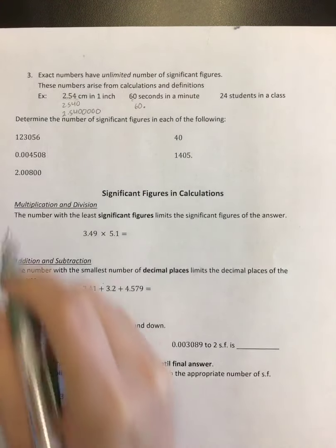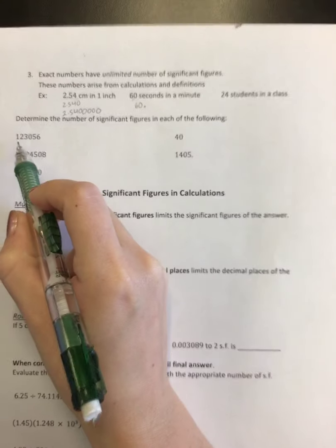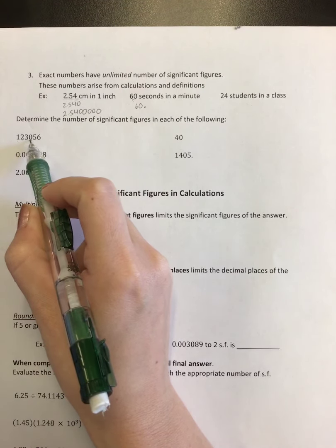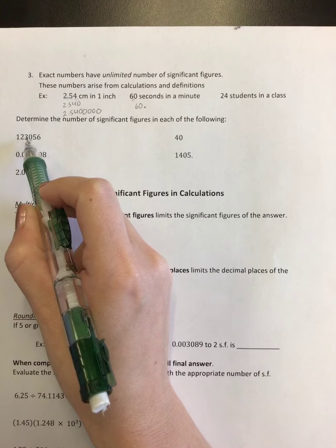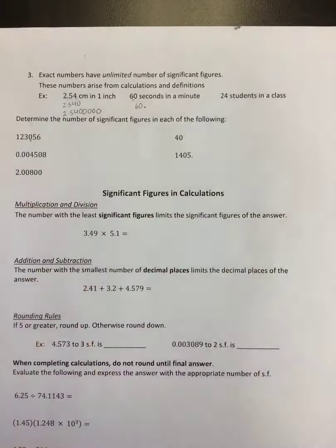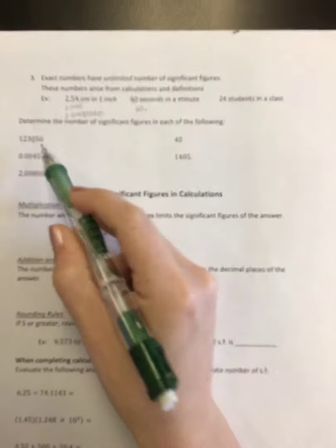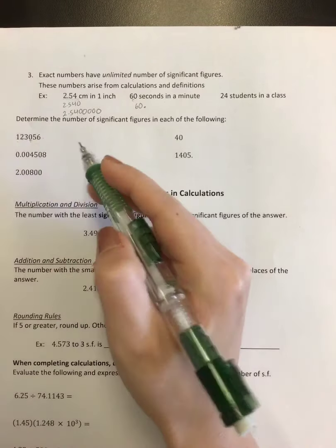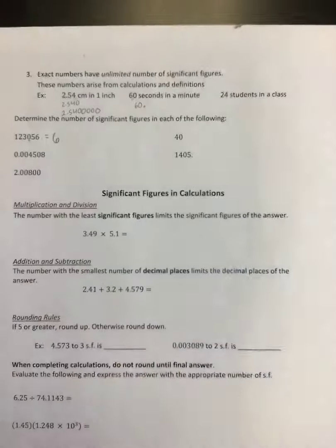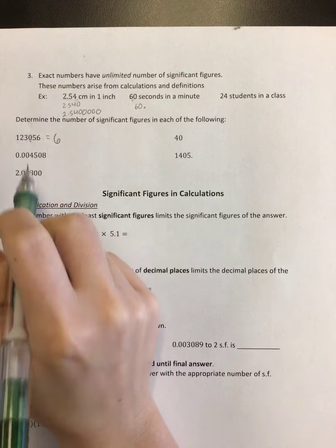All right, moment of truth time. Looking at this first one right here, I know that this is significant, this is significant, this is significant. I have a 0. Oh no. This 0 is in between 2 non-zero numbers. That means it's captive, and that means it is significant. This is significant, this is significant. So every digit in this number is significant. That means I have 6 sig figs.